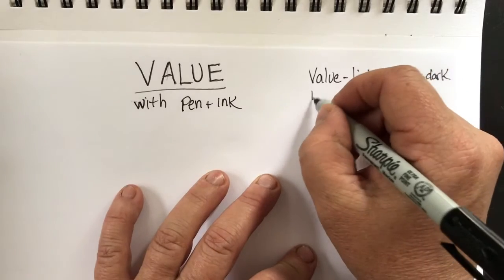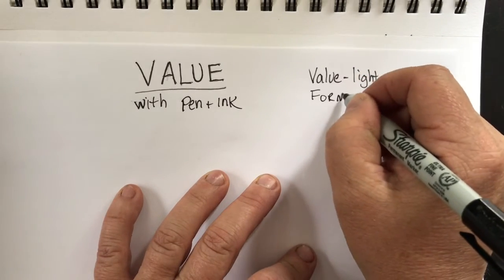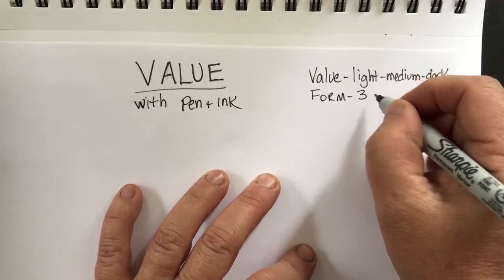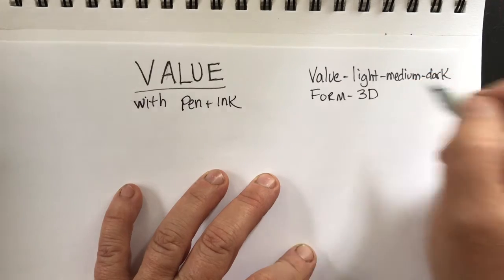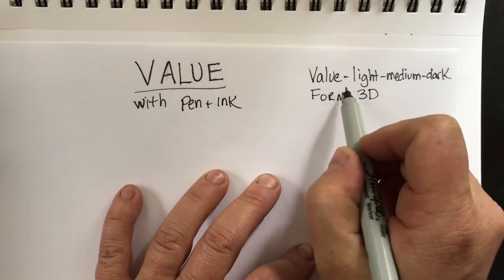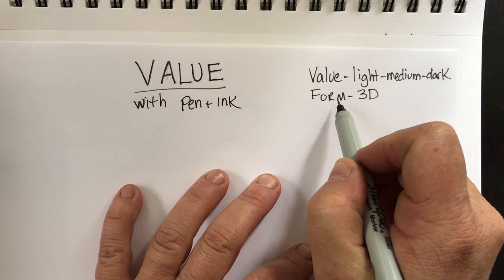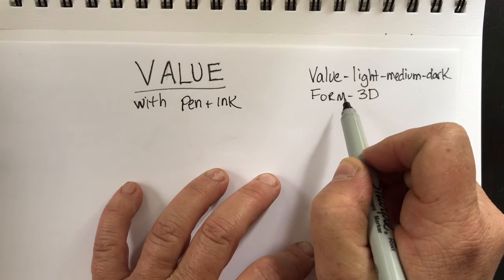Okay, the next thing is we're going to talk about form. And we know that form is creating something that looks 3D. When you have value, value makes a shape appear to have form.